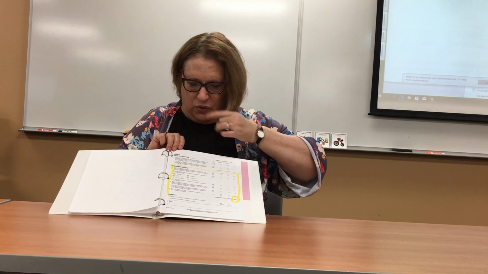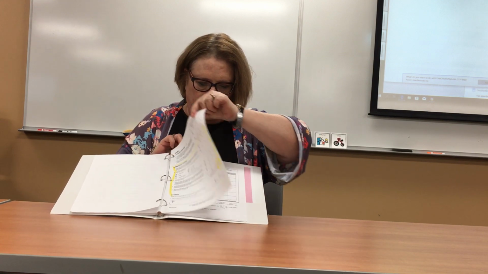And she did the ASQ again for personal social. And then this is a time sample. And you have an example of the time sample in your packet. And she only had 4 centers. Some people have 6 or 8 centers. Write as many as you can.